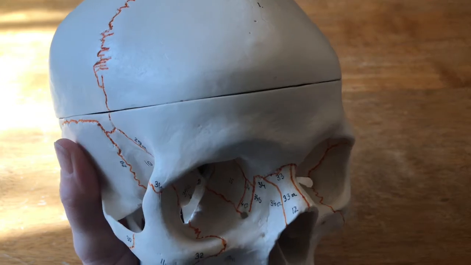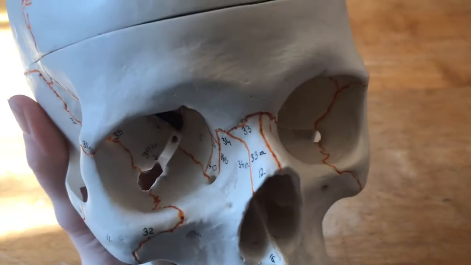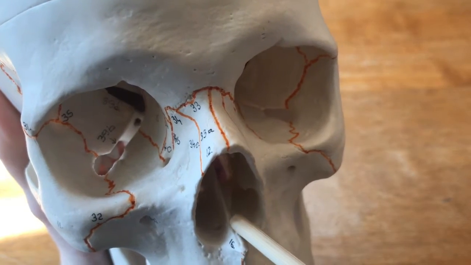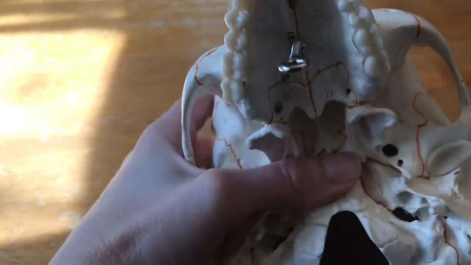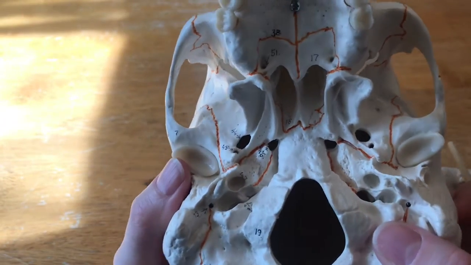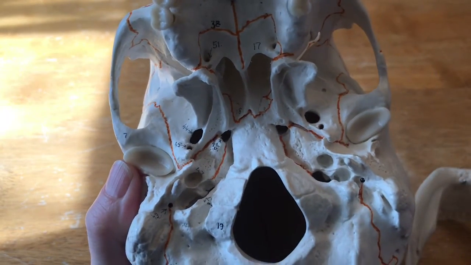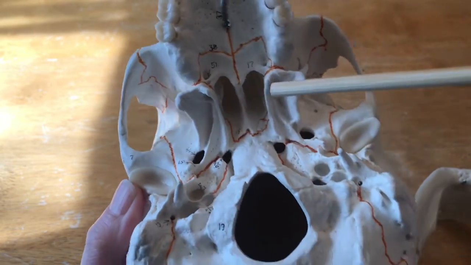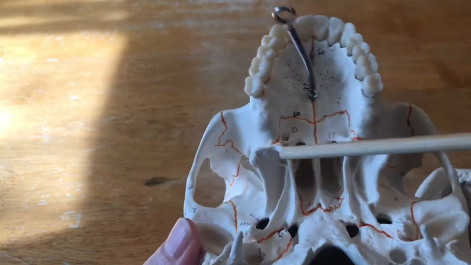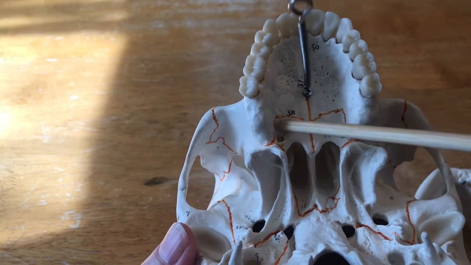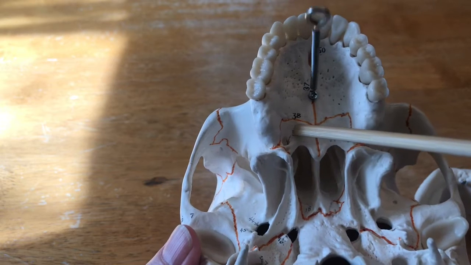Then we have the vomer down here, and palatine bone is going to be forming a portion of the palate. So here we have palatine.